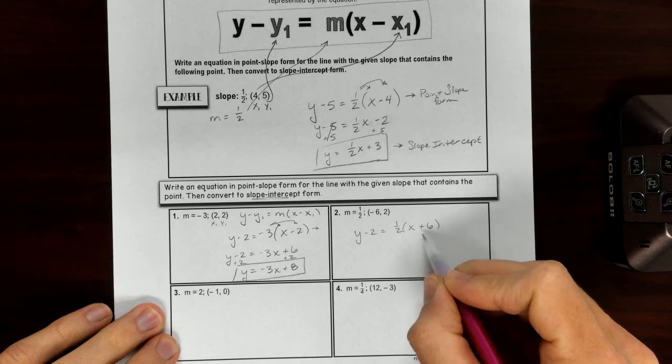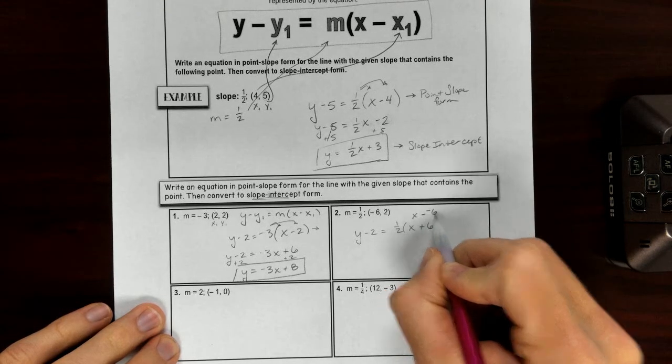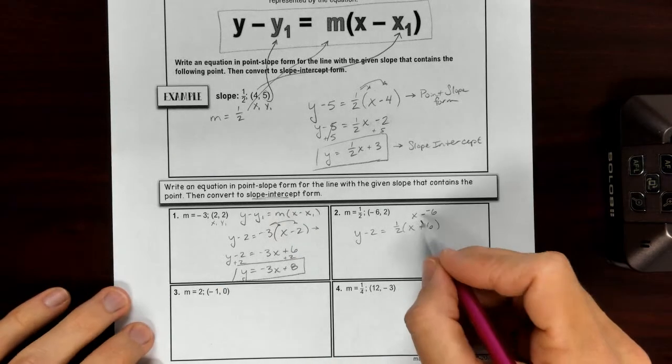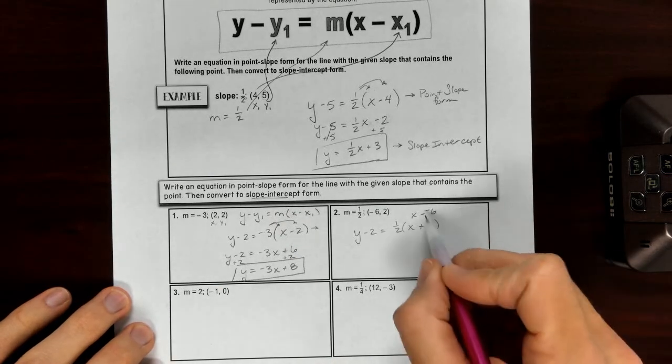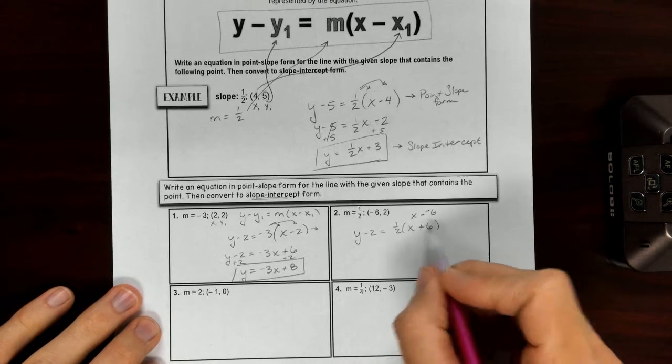Coach Sapp, where'd you get the plus from? Okay, this is x minus, and I'm plugging in a negative 6. You can leave it like that, but if I have two negatives written side by side, I can change it and make it a plus sign. So you have two negatives written side by side right here, so x minus negative 6, you can change and make it x plus 6. So there's point-slope form.